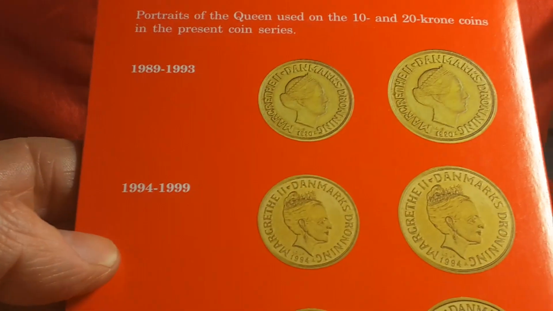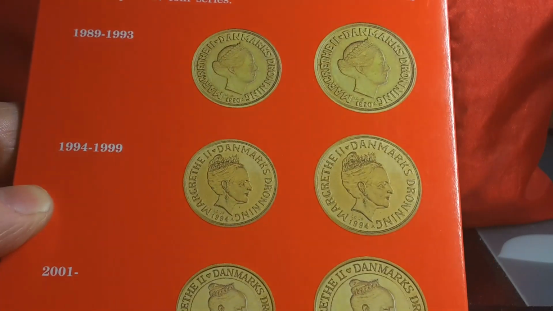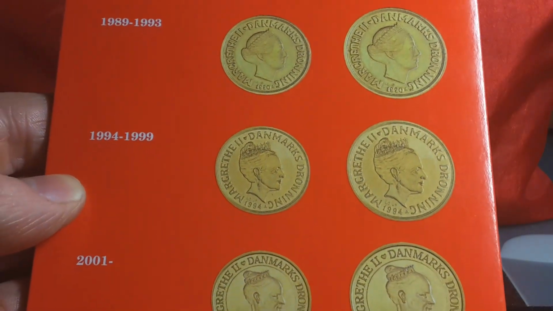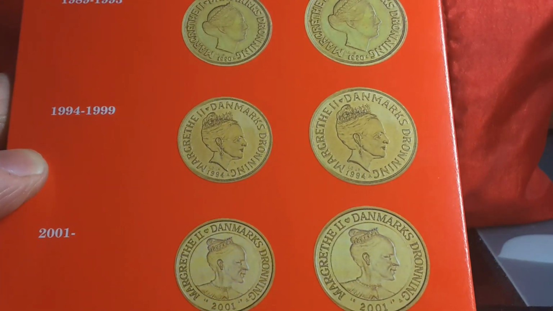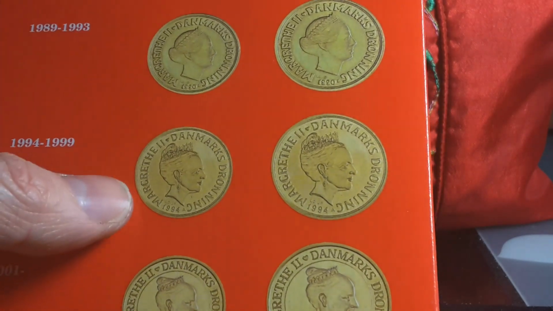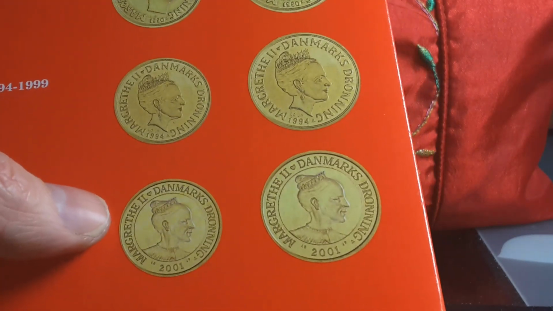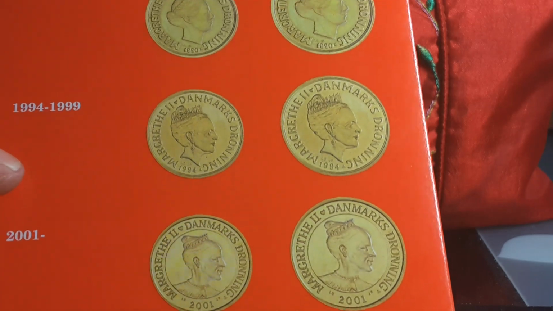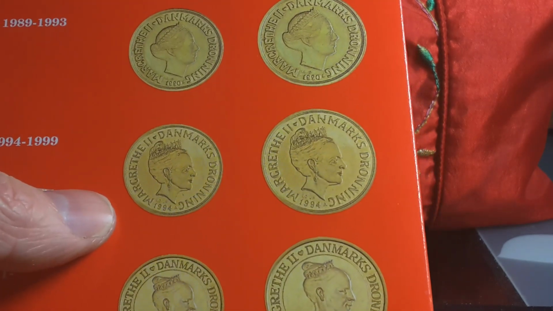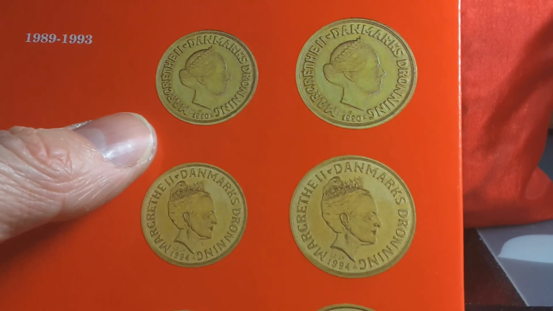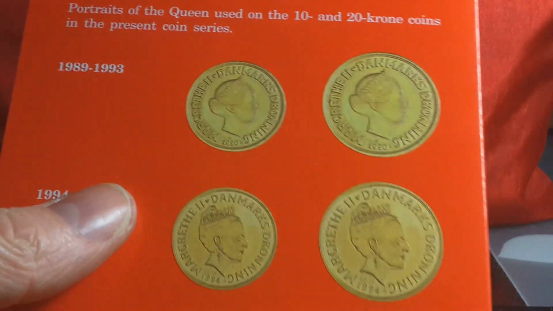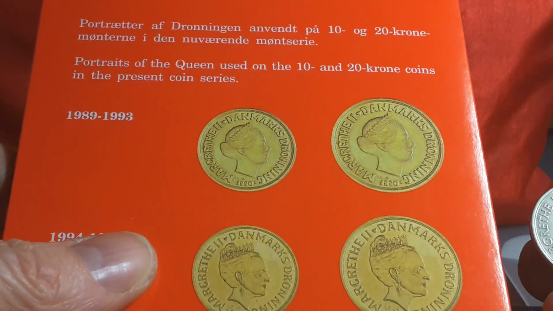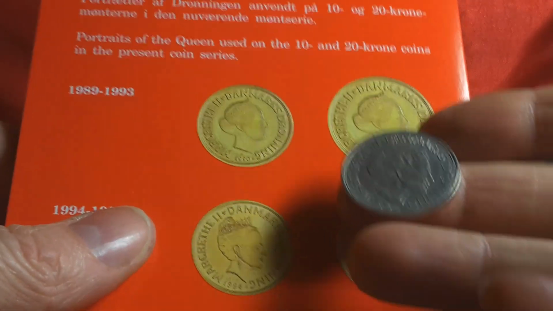On the reverse, we have the actual effigies that they've used. So as you can see, they've changed in just 12 years. They've had 3 different effigies. I think they might use this one again, because this one looks a bit terrible actually. But this is the best effigy that they've used, and this one I actually used on coins that are older. So I think, where is it? Here it is. So here's another effigy that they've used.